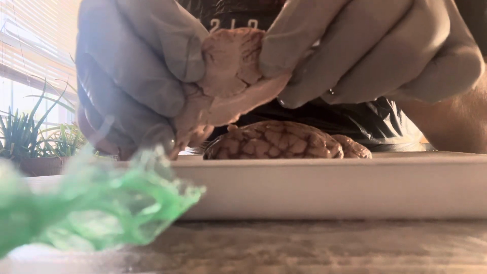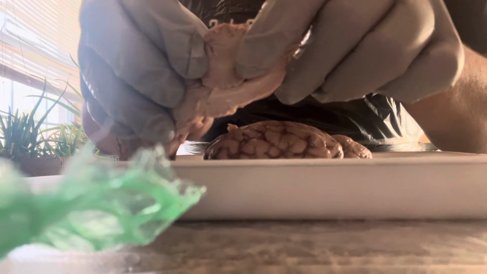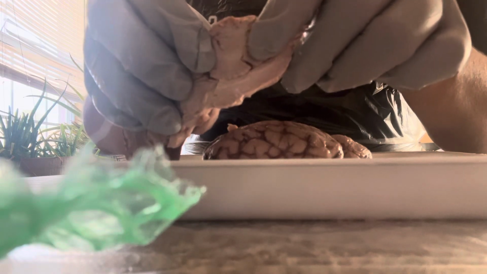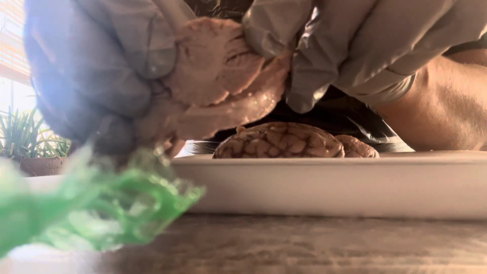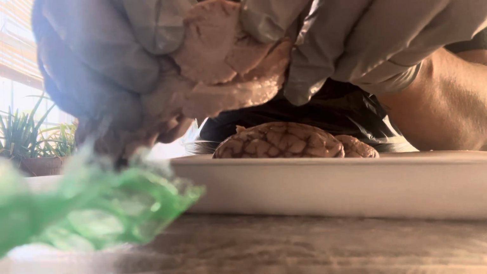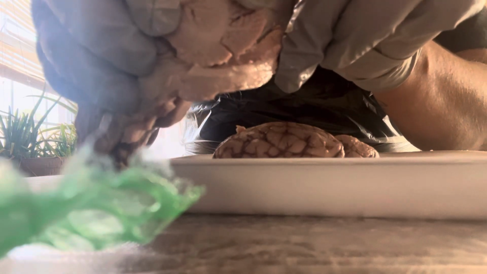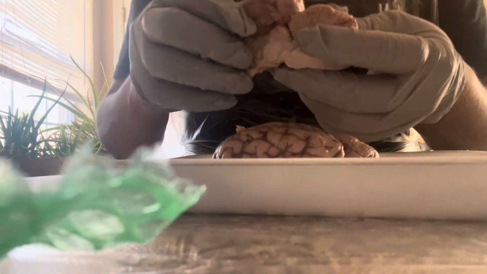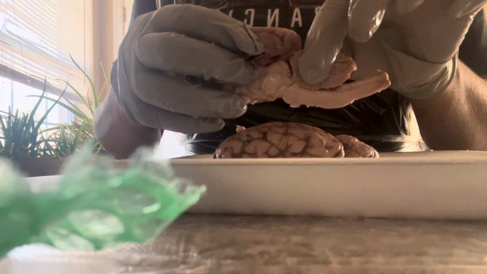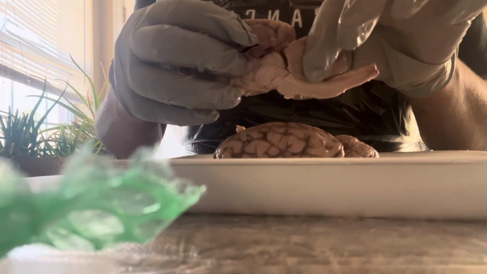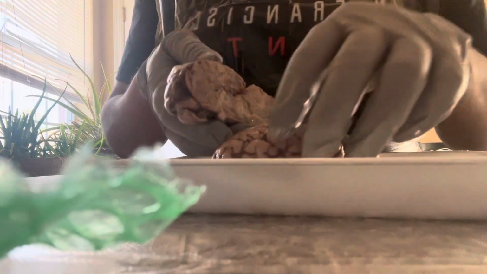If you can see closely, this looks like a little tree. It's known as the arbor vitae, and that provides sensory and motor information to and from the cerebellum. It looks like a little tree. Hopefully you can see it there. But that's pretty much what sends that information between the motor information to the cerebellum. And then we have the cerebellum, which is this area here. And the cerebellum does control balance and muscles, and it coordinates motor movements.